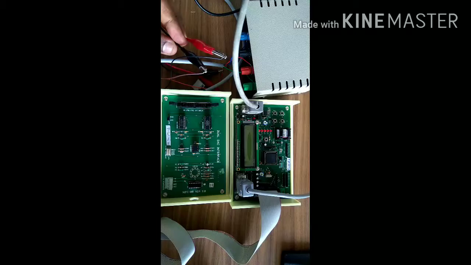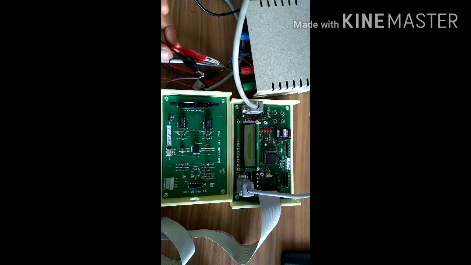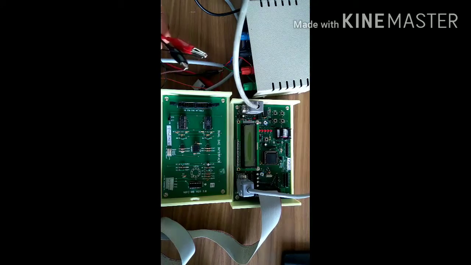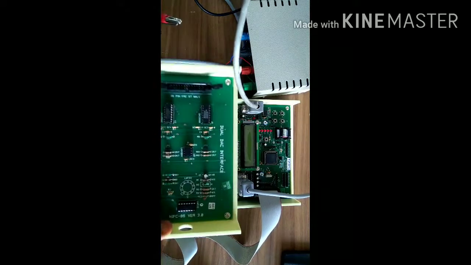From the CRO I am going to connect the probes. One is the positive terminal, that means the red connection. I am going to connect it to one end of output 1 here. The second one, black, is the ground connection. Here output 1 and output 2 are available on the DAC kit, so you can connect two probes of the CRO to check the two outputs. So this is about your DAC kit.